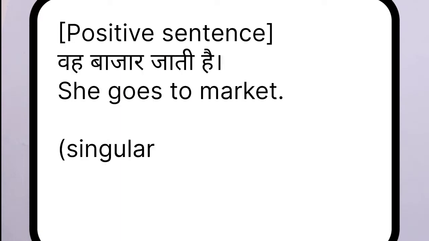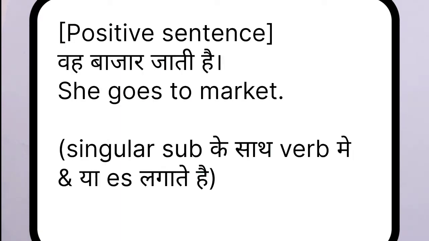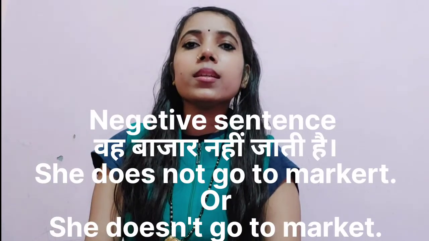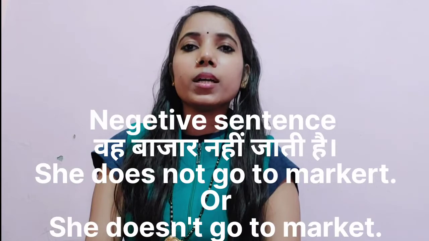Let's see some example Hindi to English. Positive, negative, interrogative. Positive. वह बाजार जाती है. She goes to market. Go is the main verb. She is the singular subject. We add S/ES with the first form of the verb. Negative sentence. वह बाजार नहीं जाती है. She does not go to market. I can use the contraction doesn't, like she doesn't go to market.